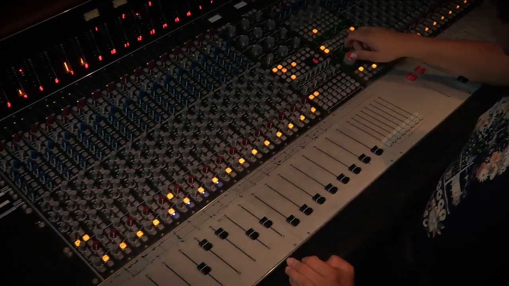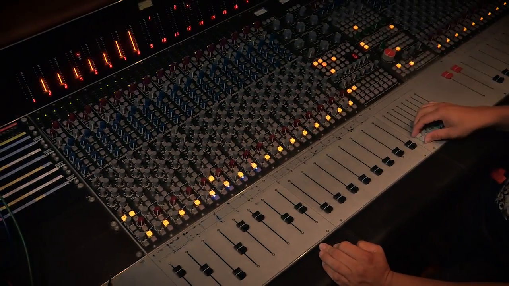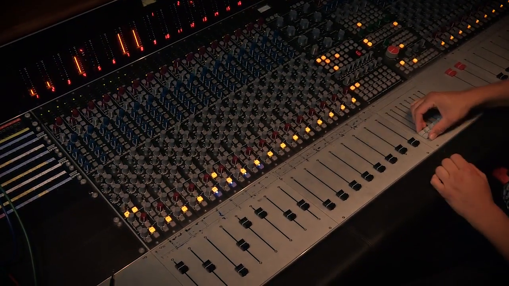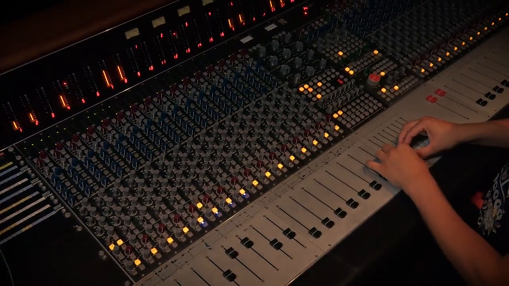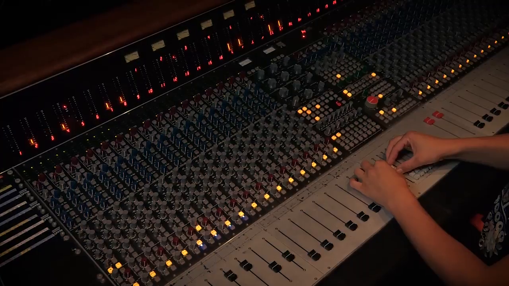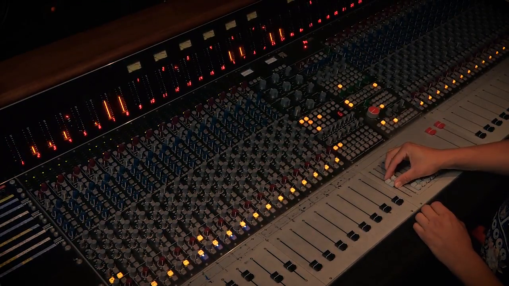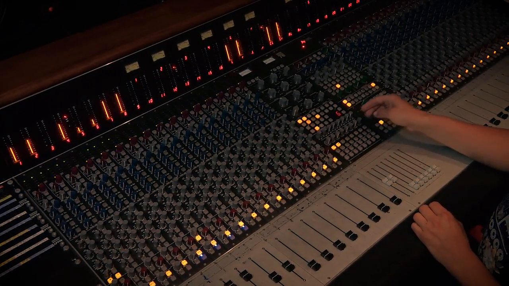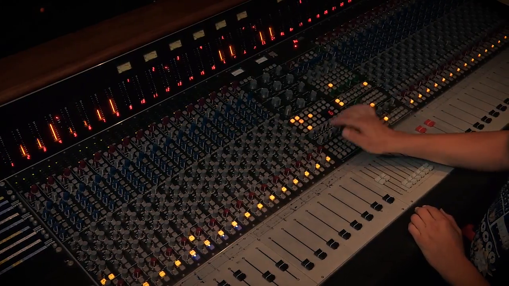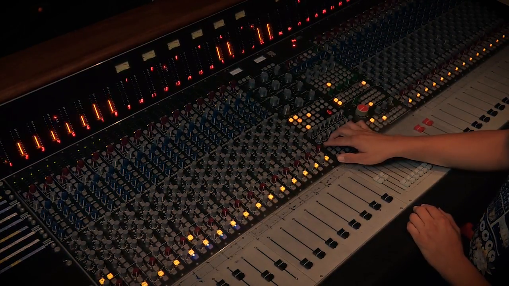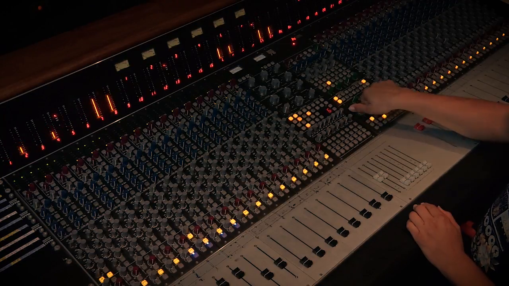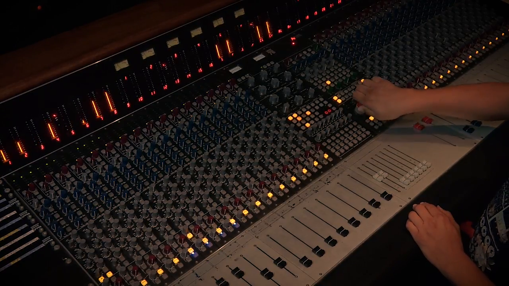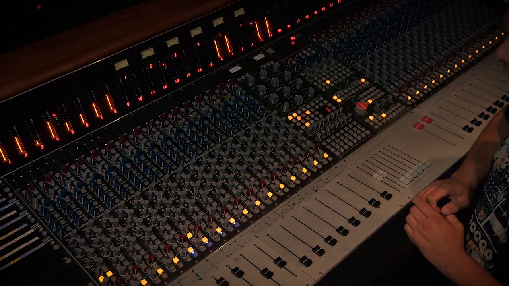Okay, so our original drum sound is back, but what I can do now is fade up the compressed drums to thicken out that drum sound. So with it in and out. Okay, so that covers groups and group inserts.